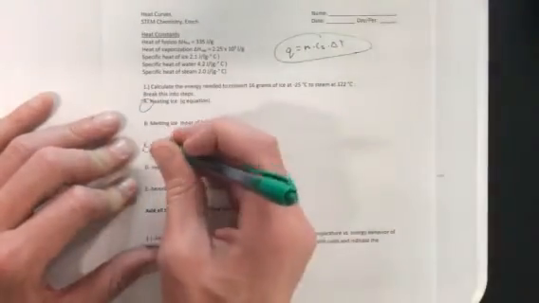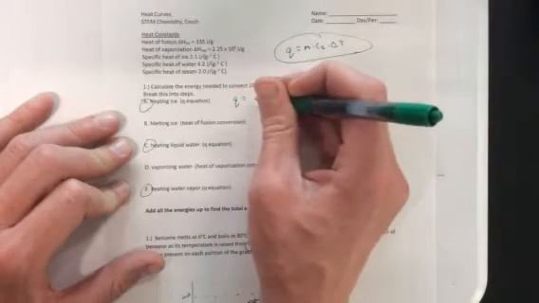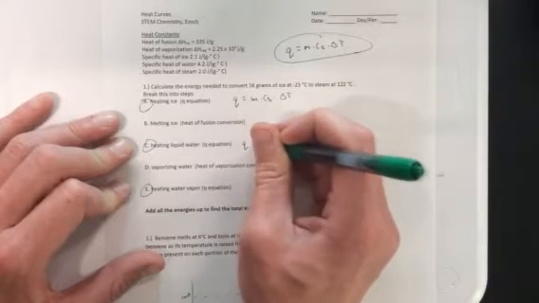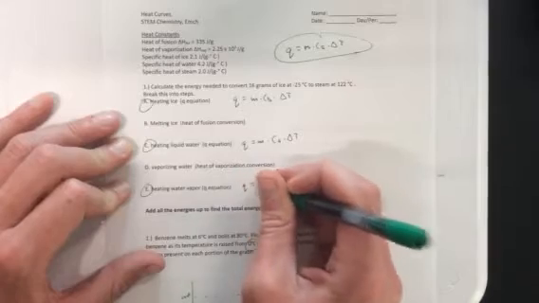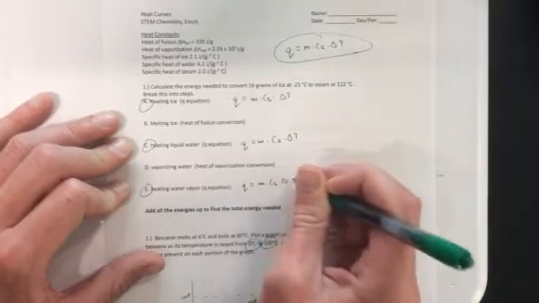So the equation that I'm going to be using is basically Q equals M times Cs times delta T. I'm going to be using this equation right here, for here, and for here, whenever it's heating. So I'm going to say Q equals M times Cs times delta T, for each of the heating steps.